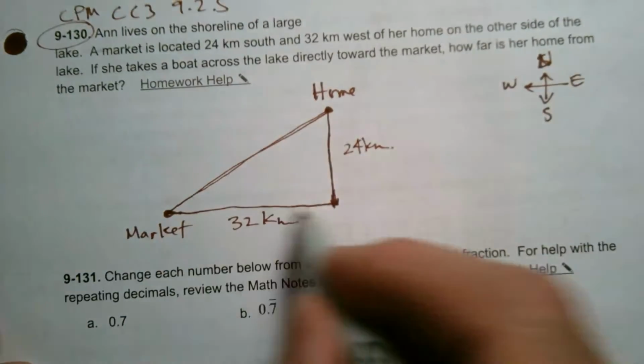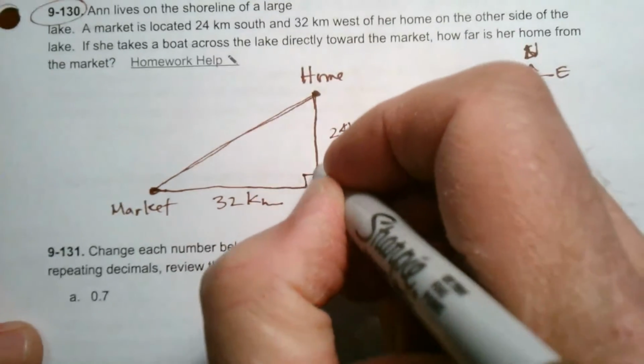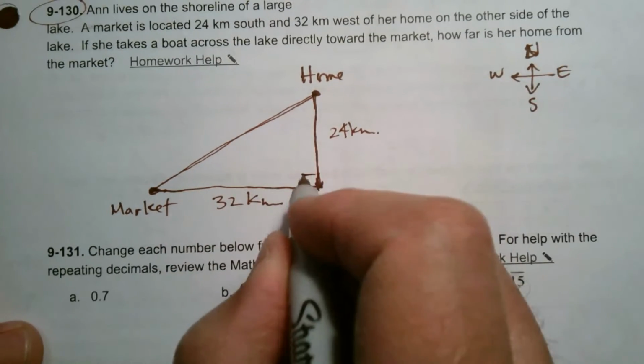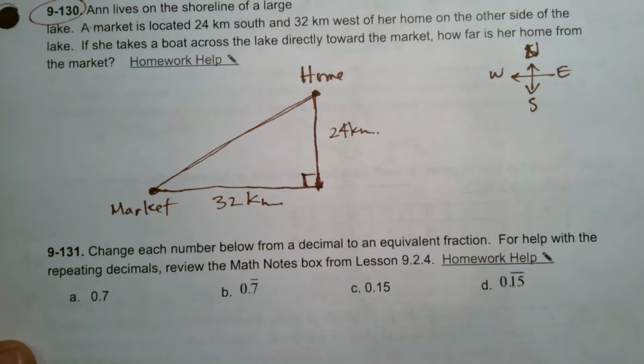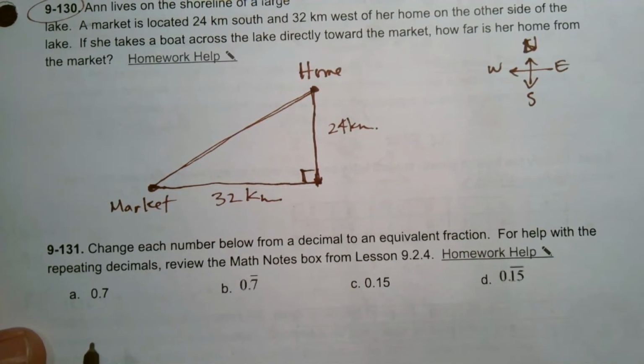Well, what do you notice? What did I just draw and create? This is a right triangle, right? Because this is directly south, then directly west, creates that 90-degree angle there. So to find this length, I would use the Pythagorean theorem, right?